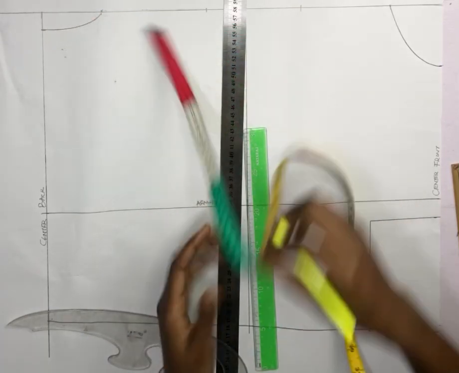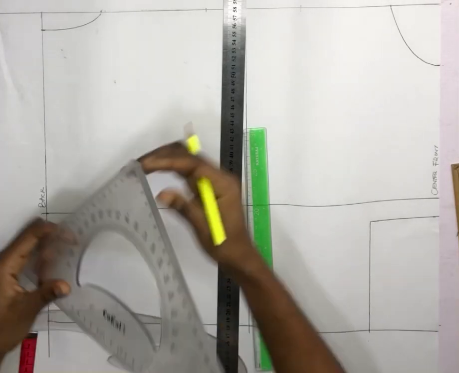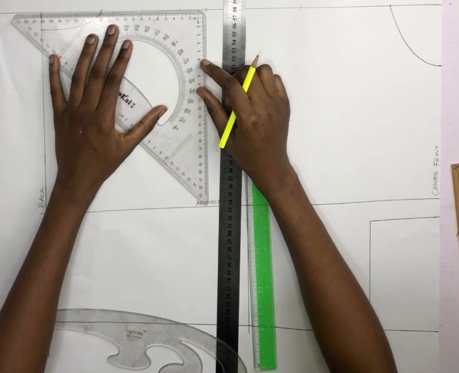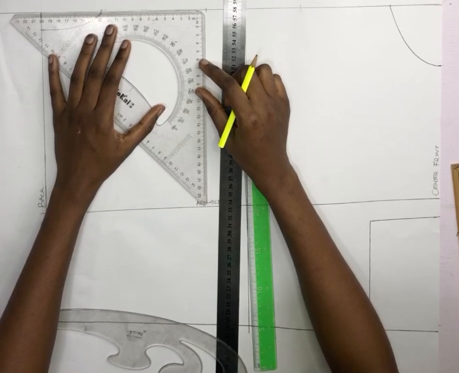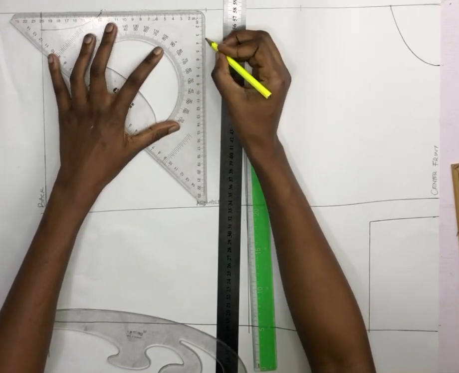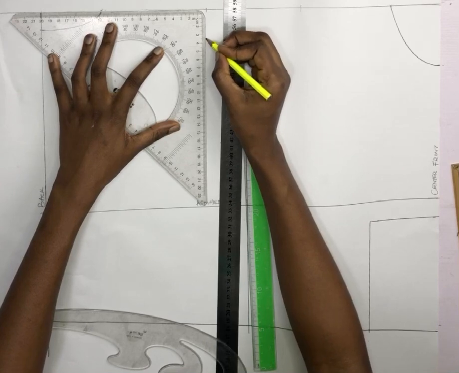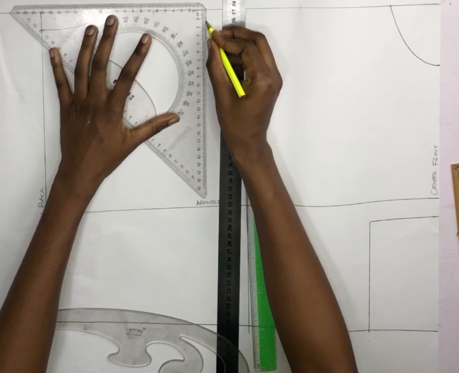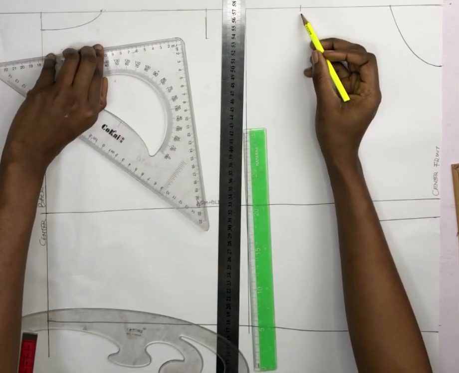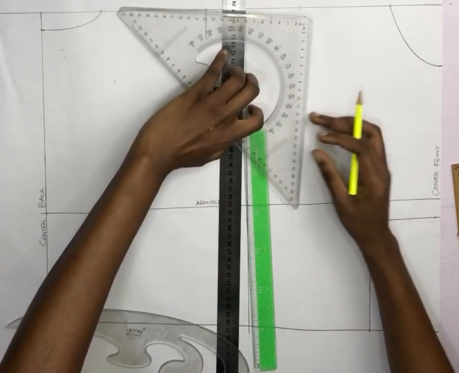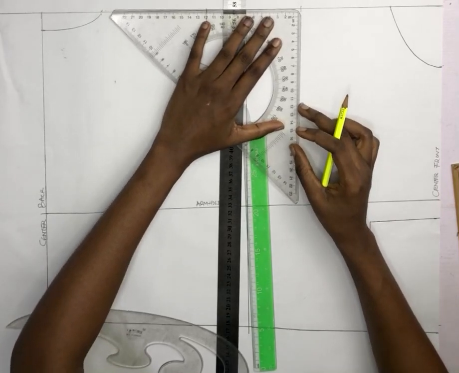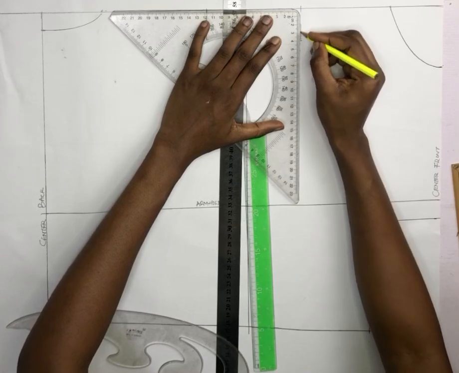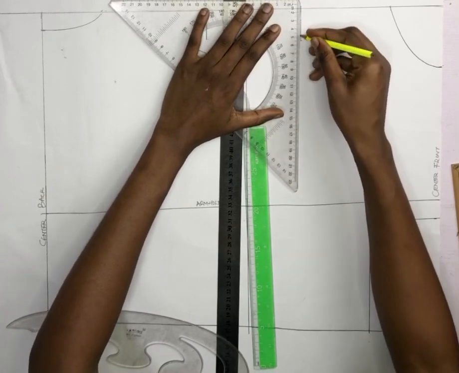On the back shoulder line, you square down your shoulder by 3.5 cm. On the back, you square down by 3.5 cm. So I'm going to mark 3.5 and then square up. On the front of the shoulder, you square down by 4 cm. I'm going to square down by 4 cm.